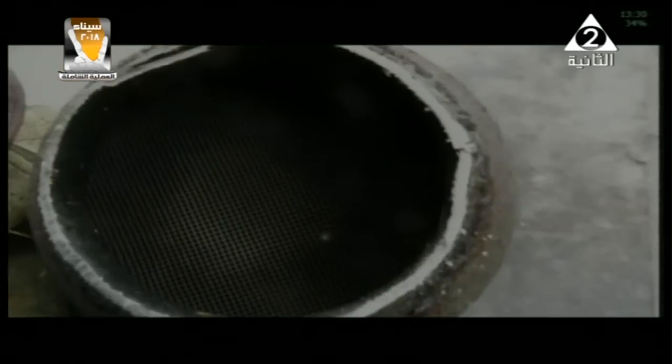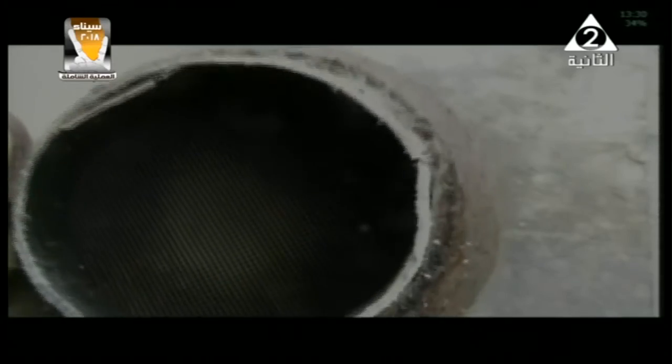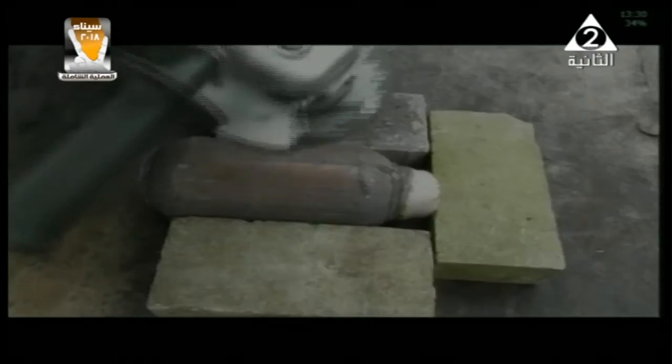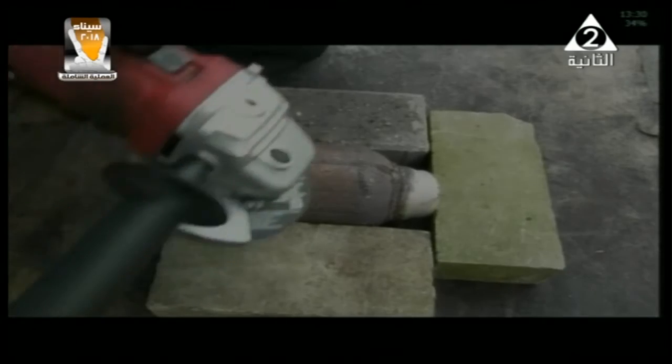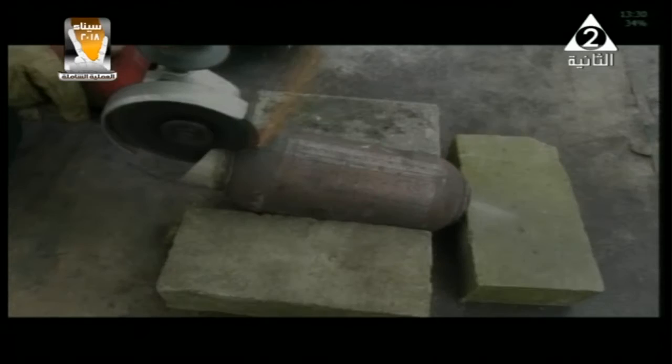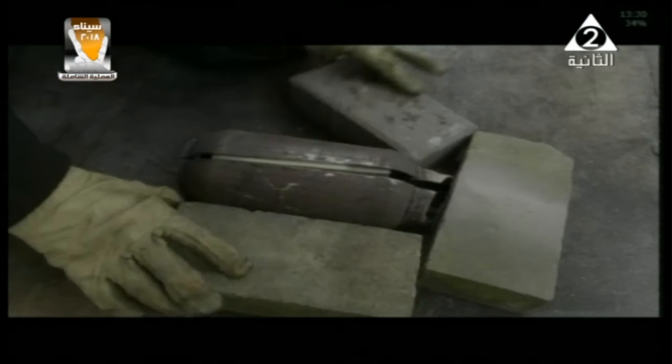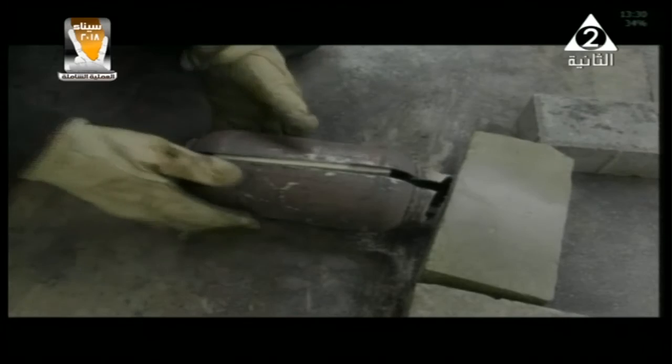Look from the inside, it has a cover and it has a nut. This cover holds the ceramic nut. These ceramic cells have the catalyst. Look at this. I try to cut and see what we find inside. Look at this part. Cut it into two sections and look at this layer.